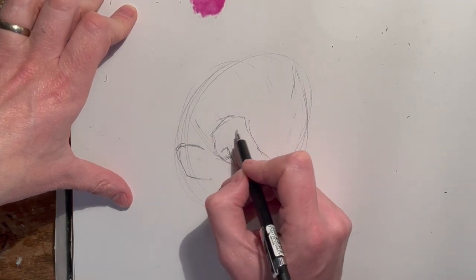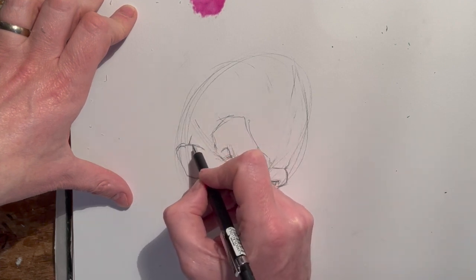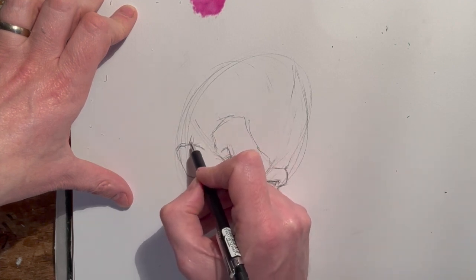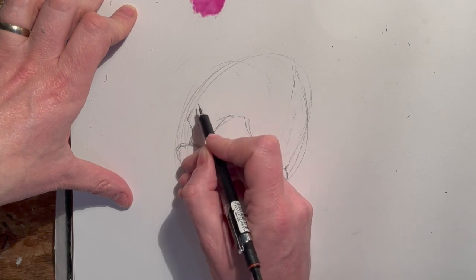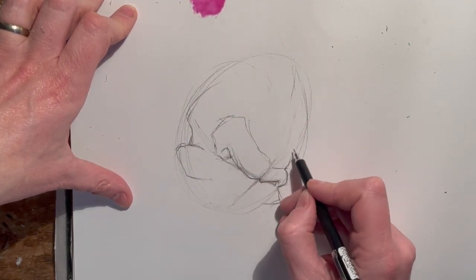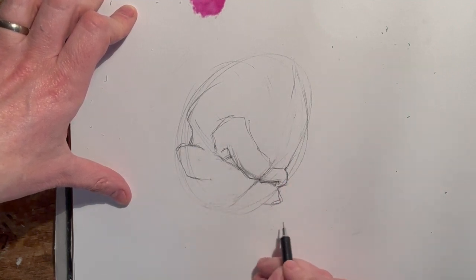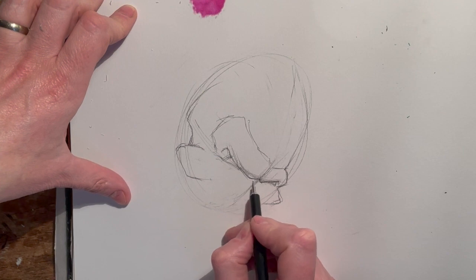So I'm getting the cheekbones in now, and I want to get the edge of his head in. Yeah. There you go. So that can almost follow the edge lines of the original working lines. Get his nose in.